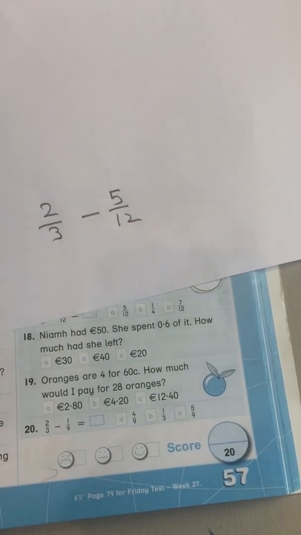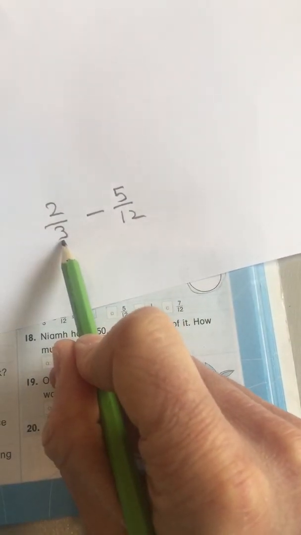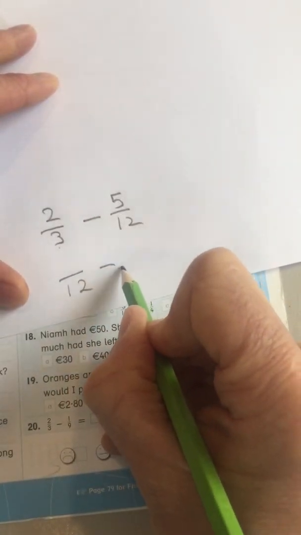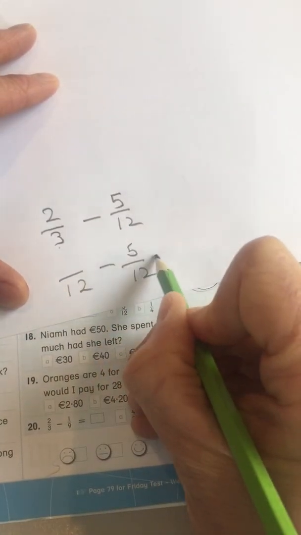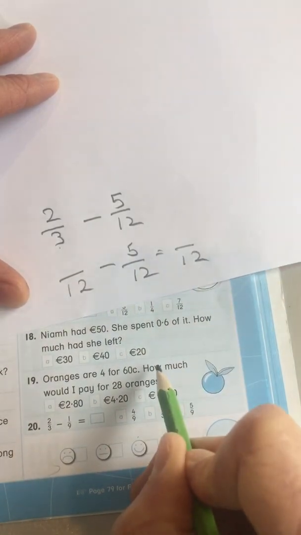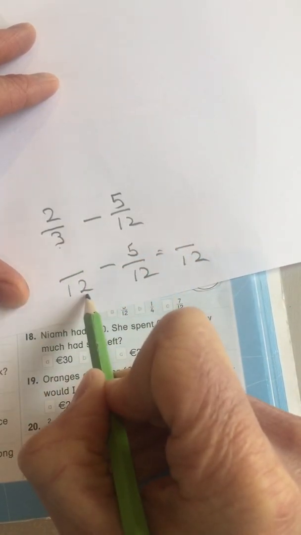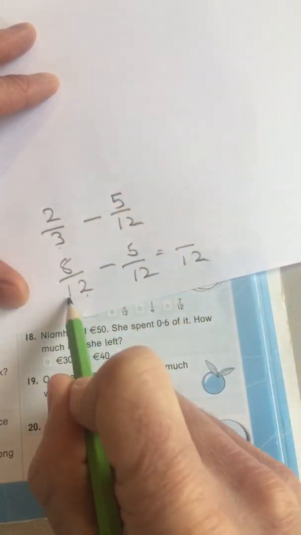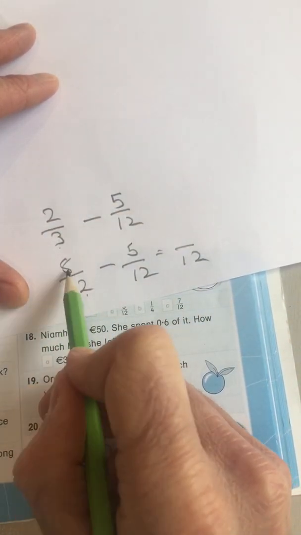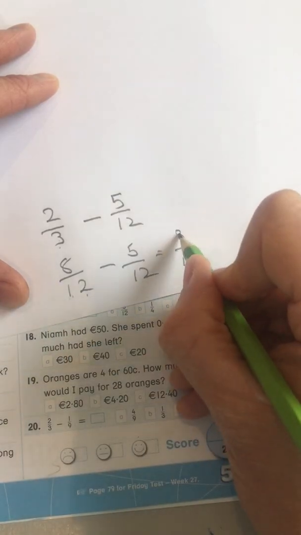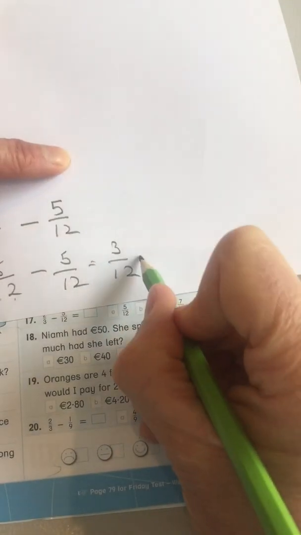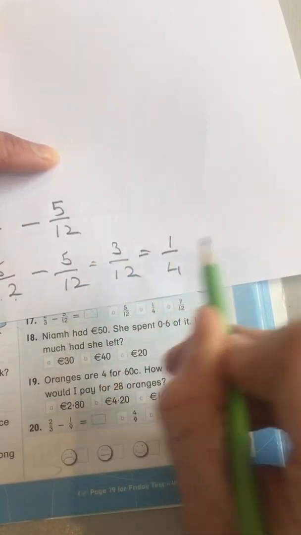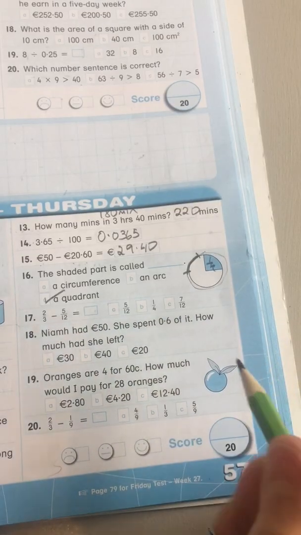They have different denominators, so I'm going to change these thirds into 12ths and subtract them as 12ths and get my answer in 12ths. 3 goes in 4 times. 4 2s are 8, so 2/3 is equivalent to 8 12ths. 8 12ths take away 5 12ths is 3 12ths. I can simplify that fraction as 1 over 4. 3 goes into 3 once, 3 goes into 12 4 times. So my answer there is a quarter.